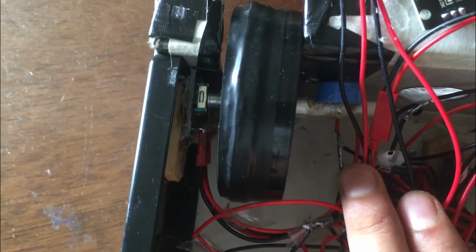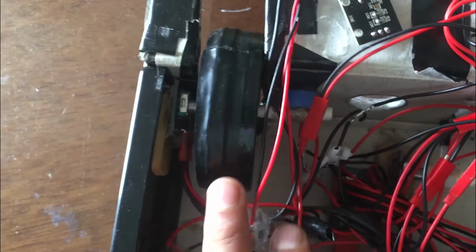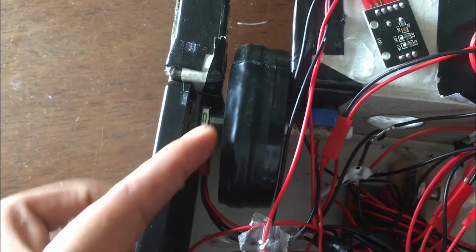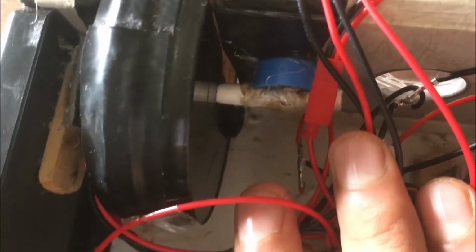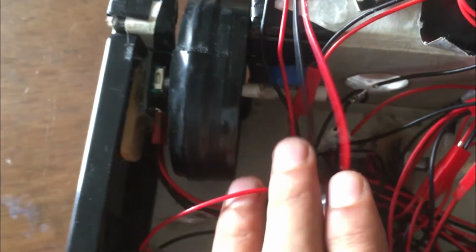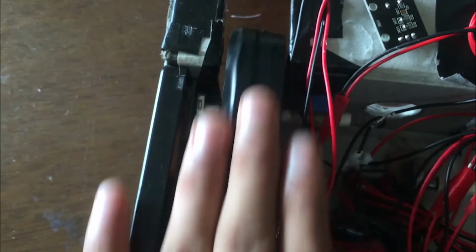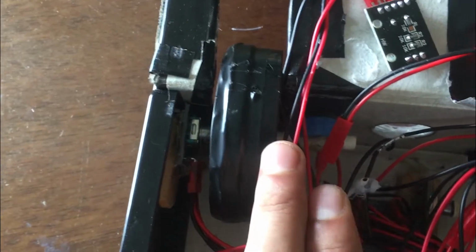I also fixed this trim wheel. Since it had only one connection when we made it previously, it was only connected to this side and not this side, so it was a bit unstable. Now I just installed another support for this side, just super glued it, and now it is real smooth to rotate. This is one thing I've done.